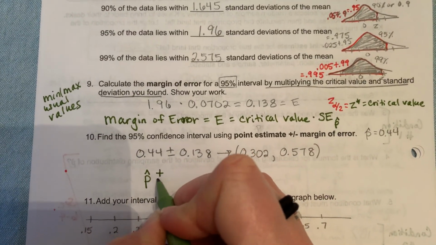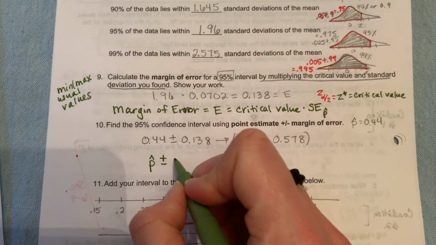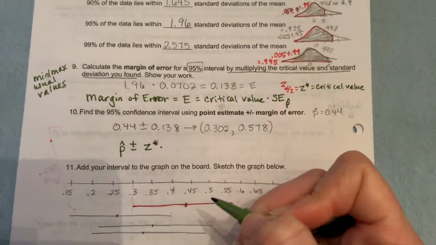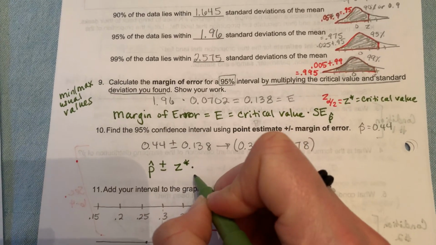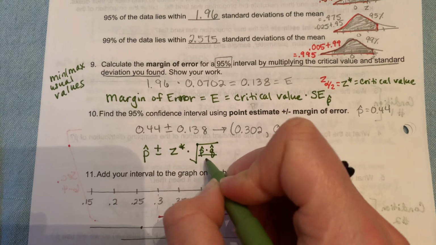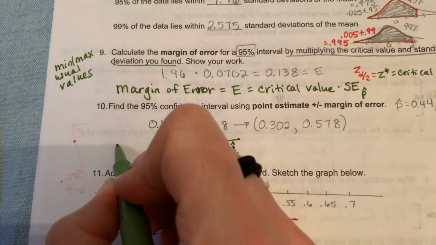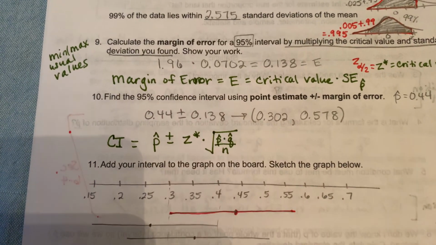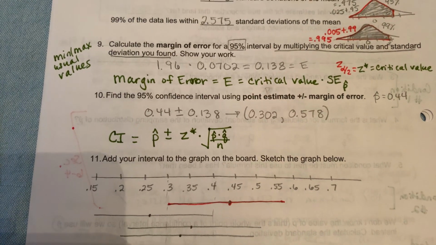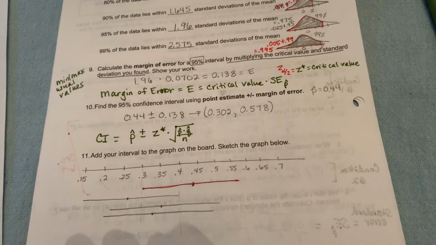So p hat plus or minus my z star times the standard error, which of course we have to know a formula for the standard error, so I might as well just plug that in here. So times the square root of p hat times q hat divided by n. Okay, there is our formula for a confidence interval. Confidence interval for a sample proportion, of course. We'll learn about means later. All right, I think that is all that I wanted to add as far as little notes.